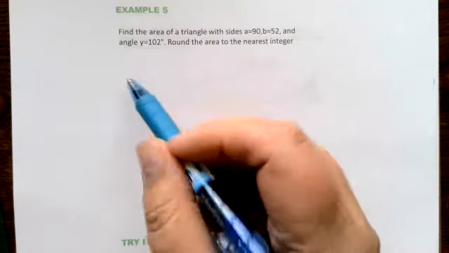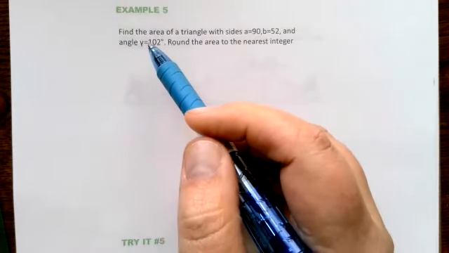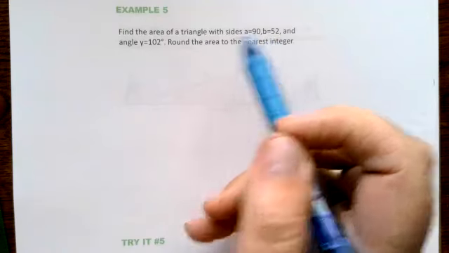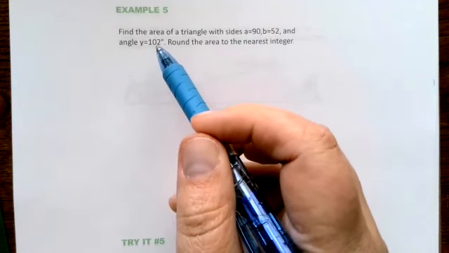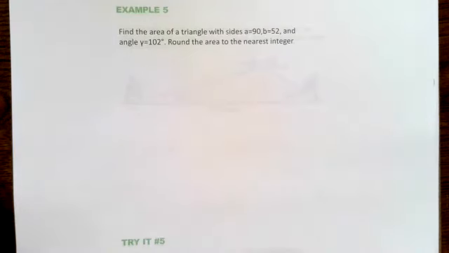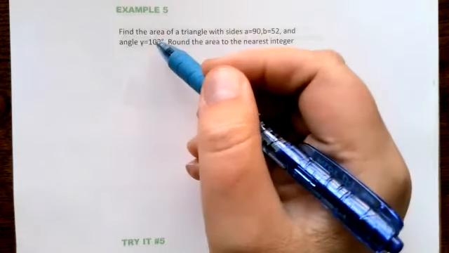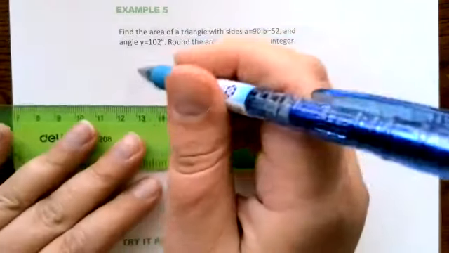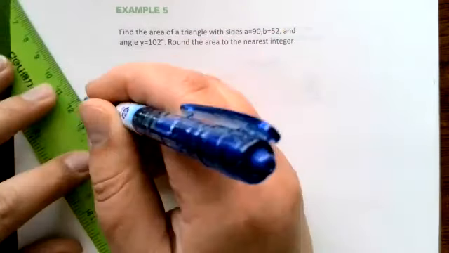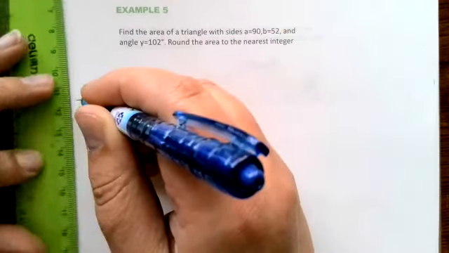Okay, let's go ahead and use our formulas. In this example, it says find the area of a triangle with sides 90, 52, and angle gamma 102 degrees. Round the area to the nearest integer. So we have this triangle with an obtuse angle. Let's try and depict it.